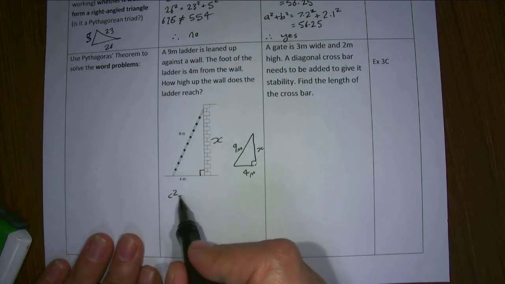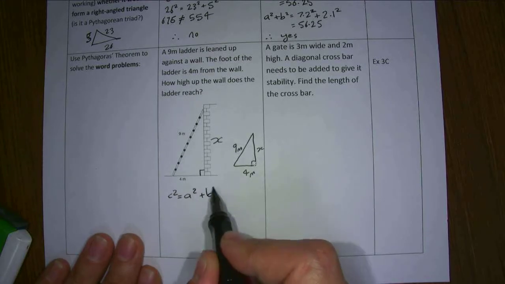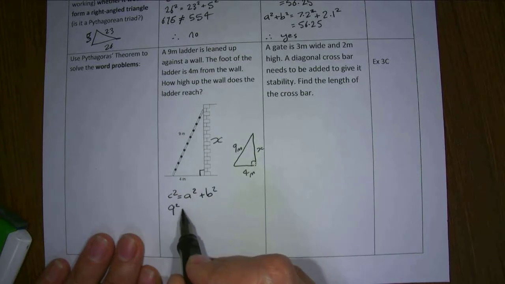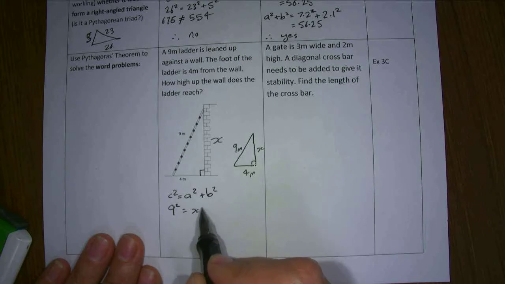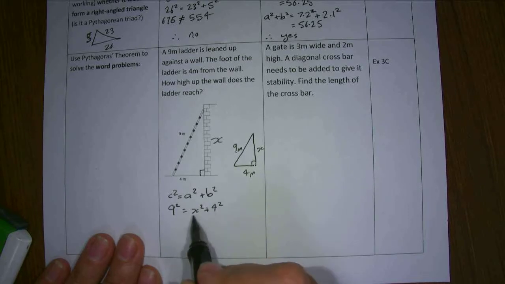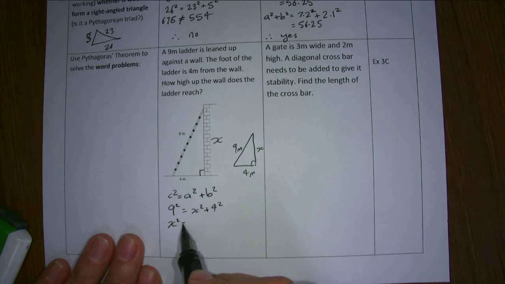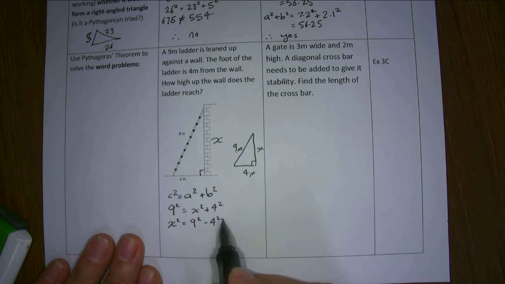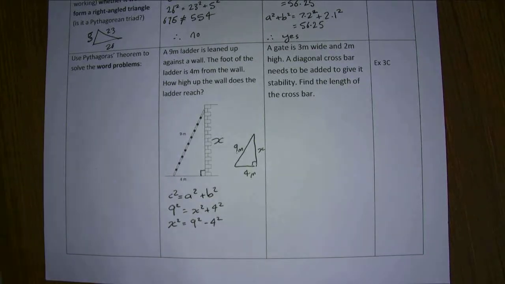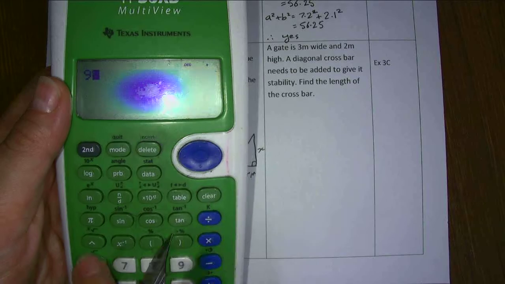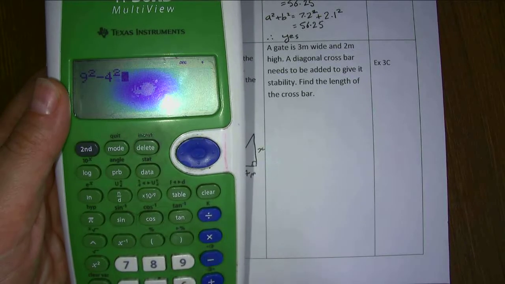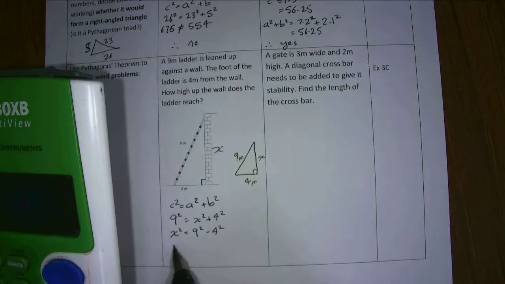We write the formula. We substitute in the values. We discover that we need to rearrange. Get our answer for x squared. 9 squared minus 4 squared is 65.